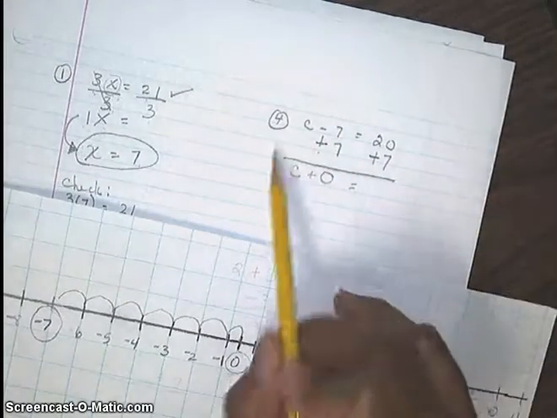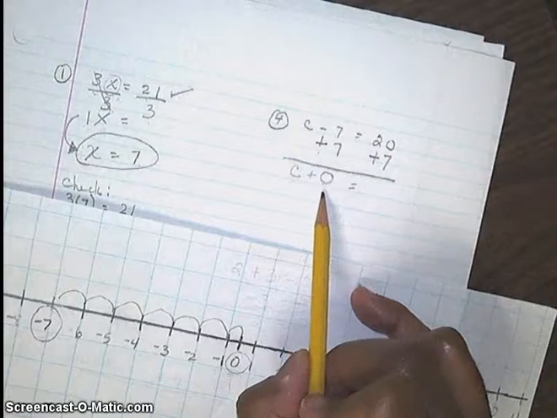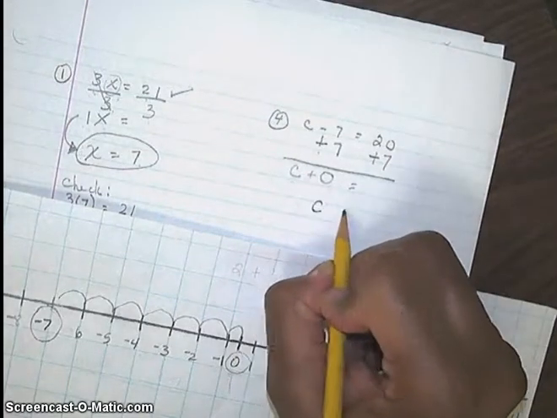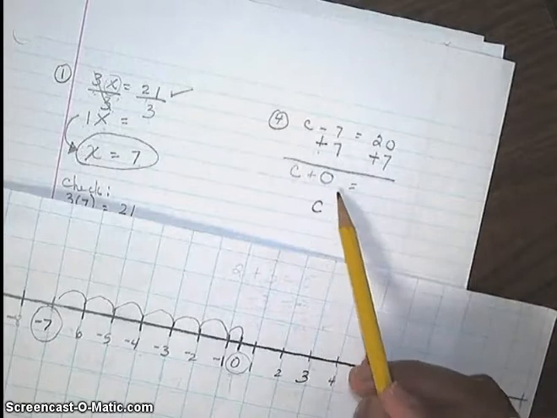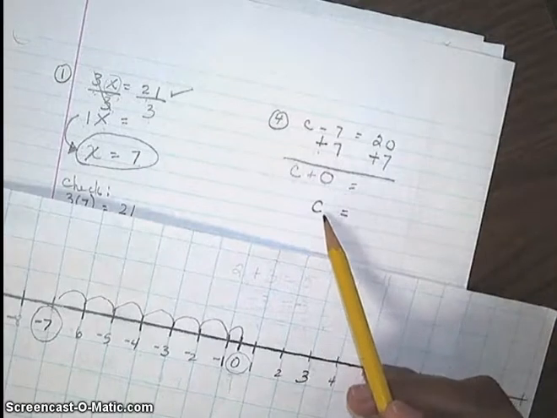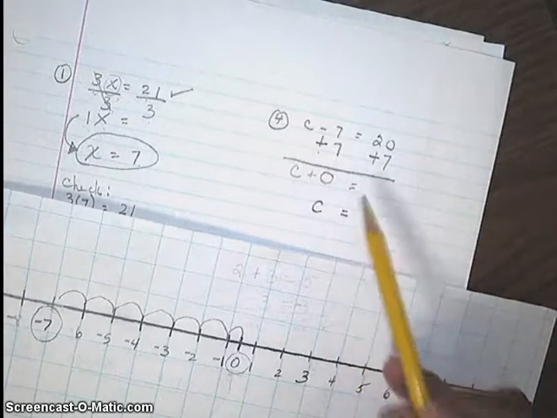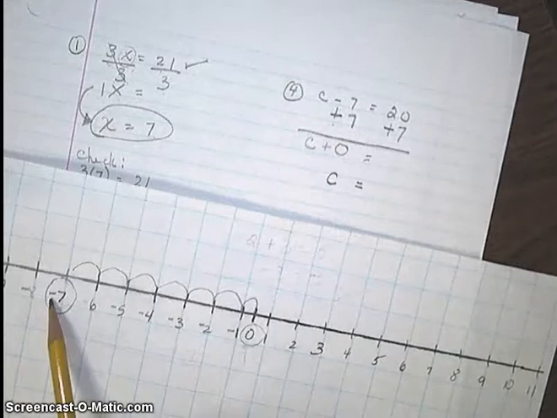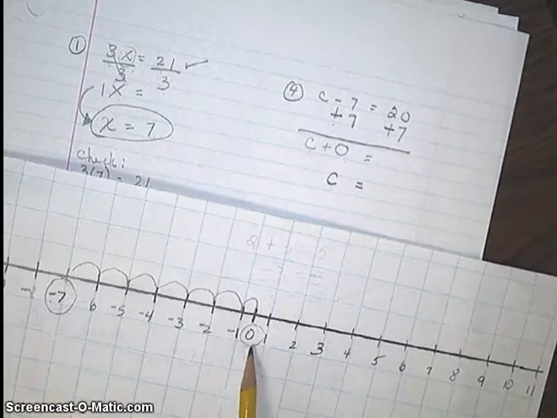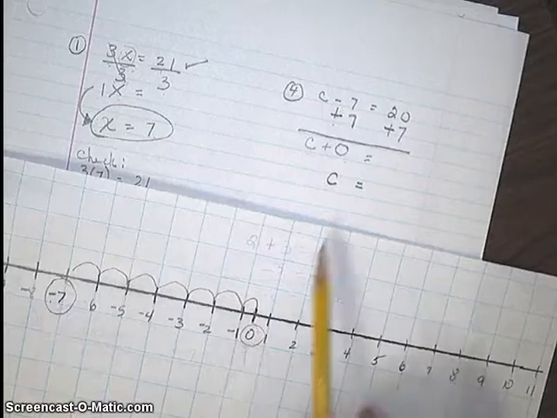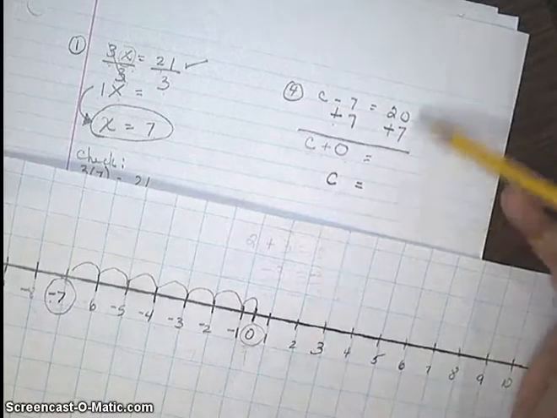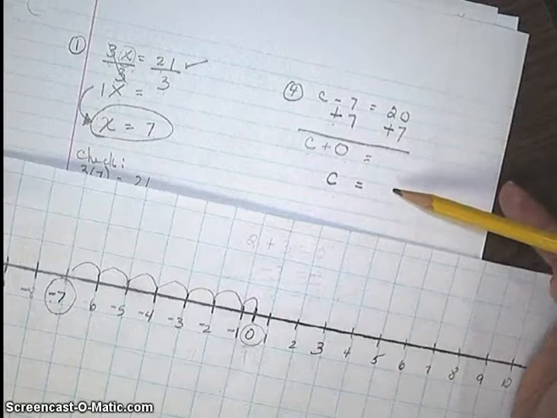What I want us to do is finish out the left side of this equation though. C plus 0 is really just C, because we don't have anything else to add to that C. So we've gotten C by itself. We understand why we got C by itself, because we started with a minus 7 and we added 7, and that takes us to 0. So that leaves C by itself. Let's look at the right side of this equation.